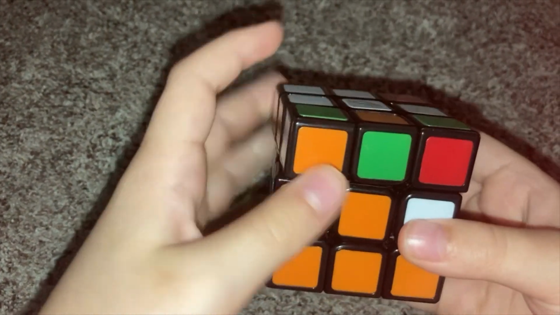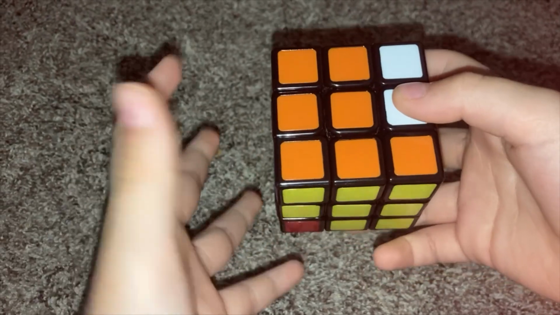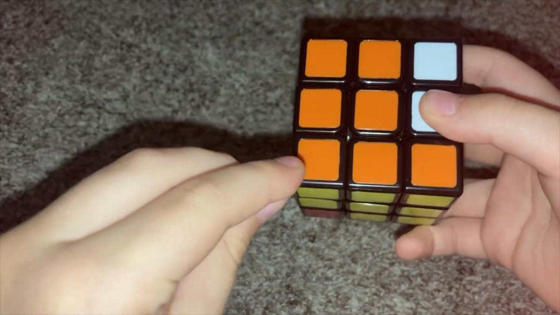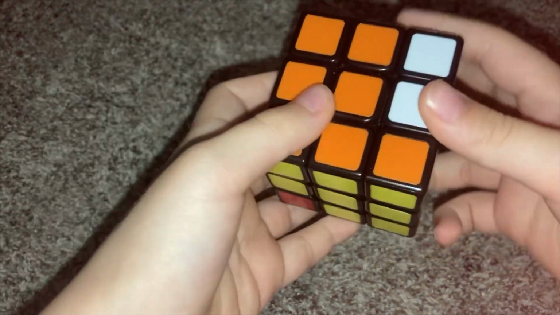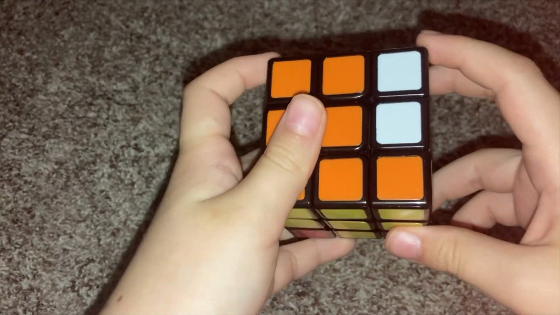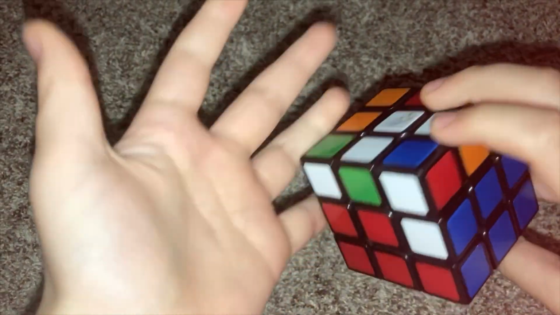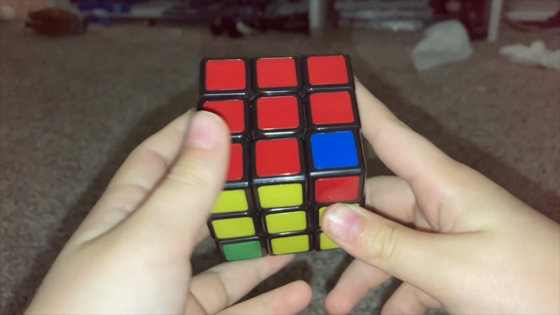So now you also want to remember to do U prime, because a lot of people forget to do U prime on this step. And now this part you want to be super careful, because once you've done R prime, U prime, then you want to move to the next one, but do not do this. Because as you can see, now it's not solved. So what you want to do is this.